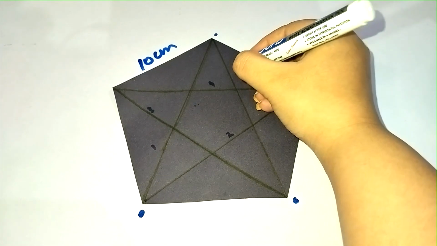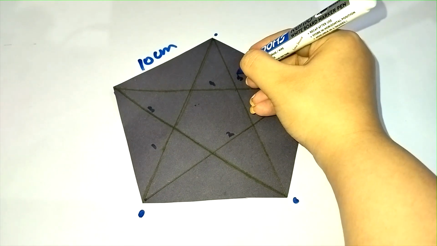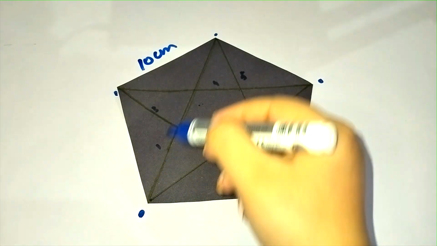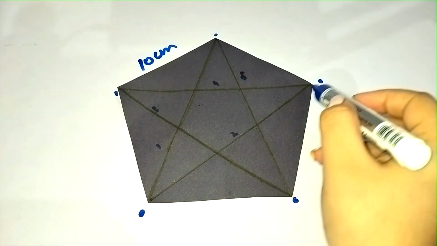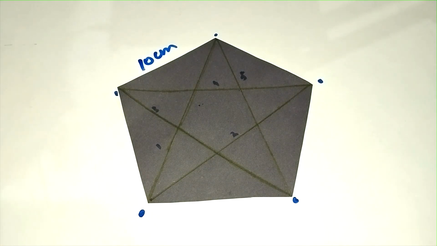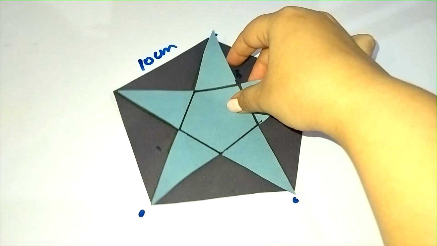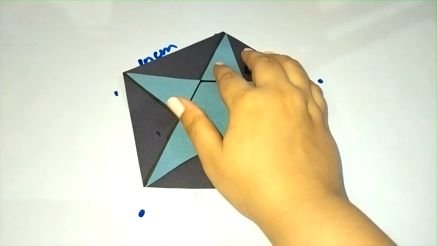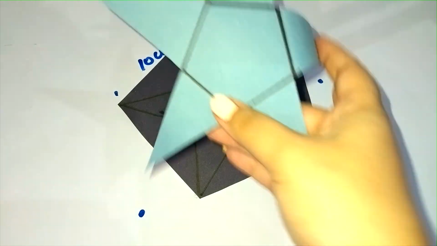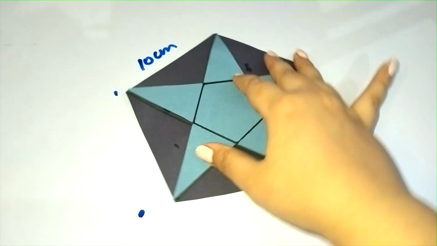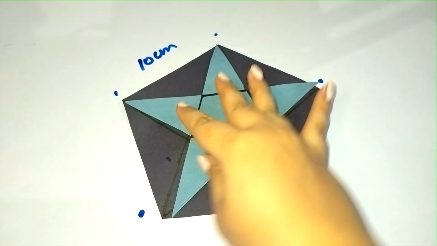So there are 5 diagonals in total, and if we join them, you can see we get the shape of a 5-pointed star. So I have made it. If you cut it, you will get a star like this. I am placing it here so that you can easily recognize it.